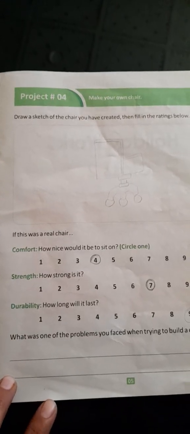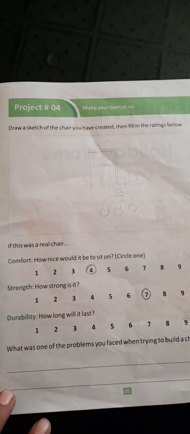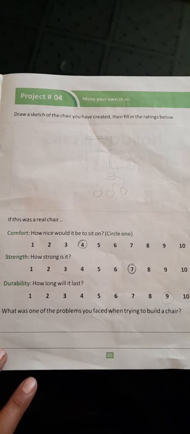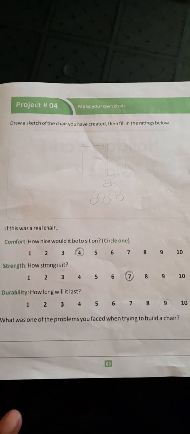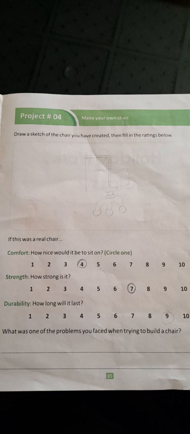For example, if this was a real chair, regarding comfort, how nice would it be to sit on? Is it nice? How much? 1, 2, 3, 4, 5, 6, 7, 8, 9, 10. So you have to give numbers to your own creations. Strength, how strong is it? The chair which is made by you, how strong is it? Number 1, 2, 3. This is the rating. You have to circle any word, any letter.